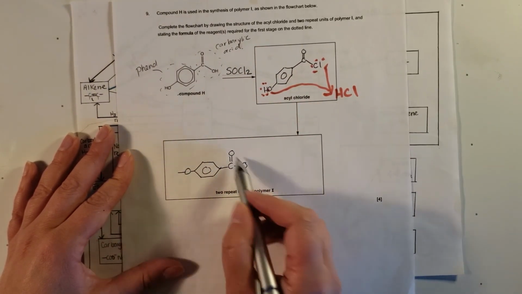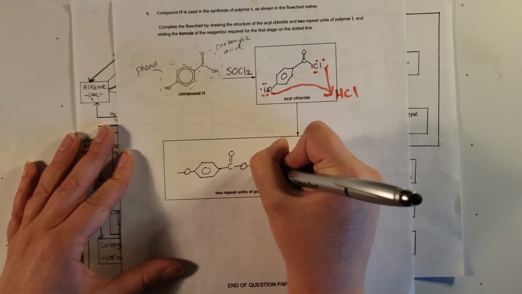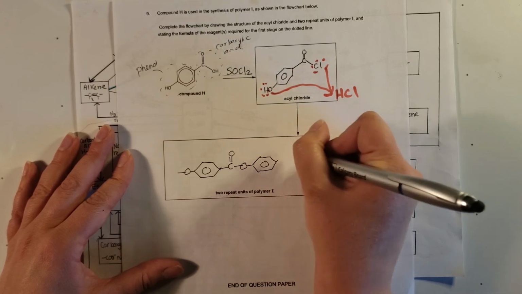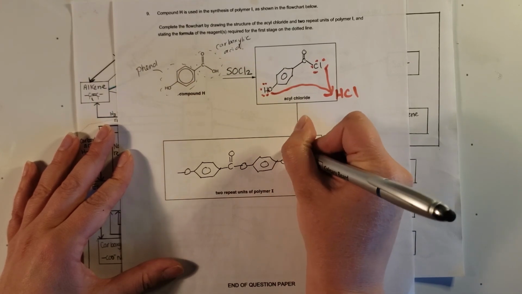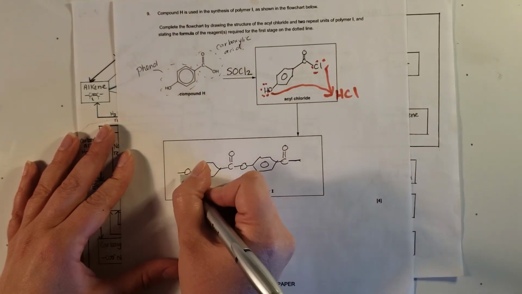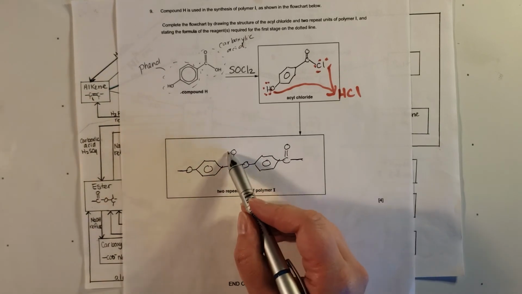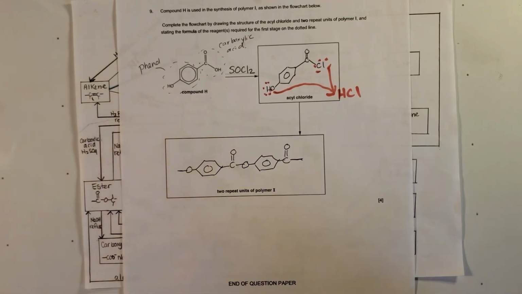And that's, sorry, that was 1 repeating unit. We're drawing the second now. And that will be left open because it's going to continue on. 2 repeating units, and we have clearly shown our ester link within that polymer repeat unit.